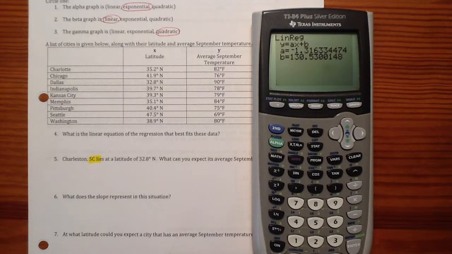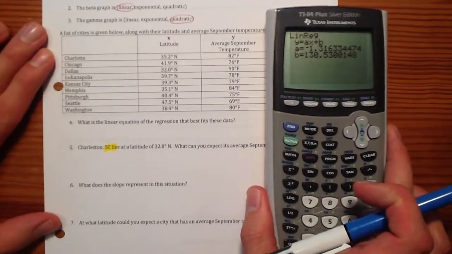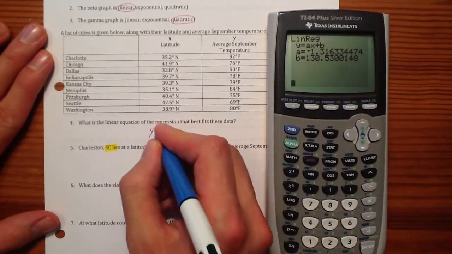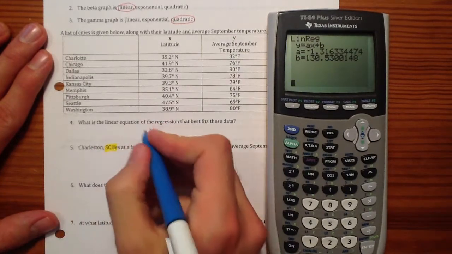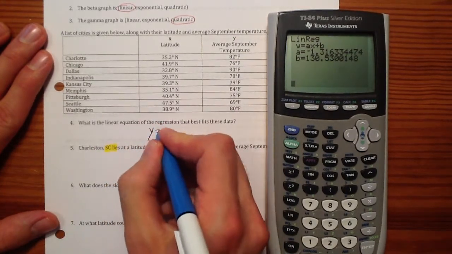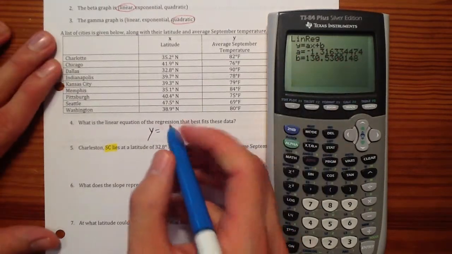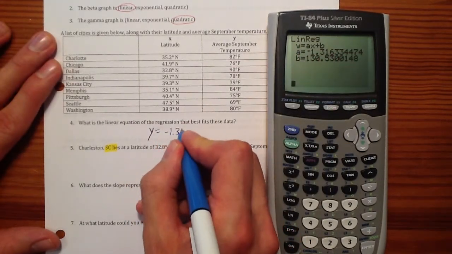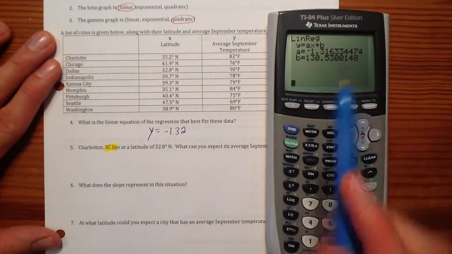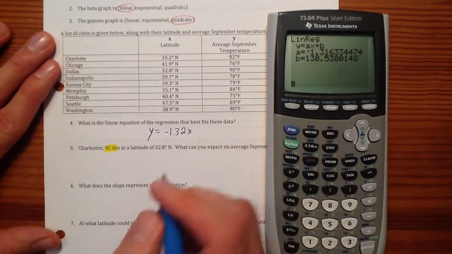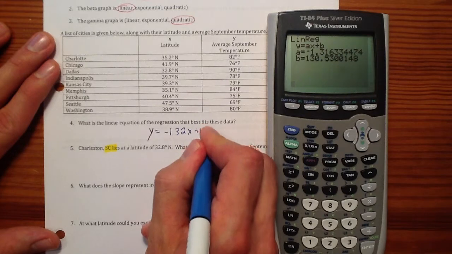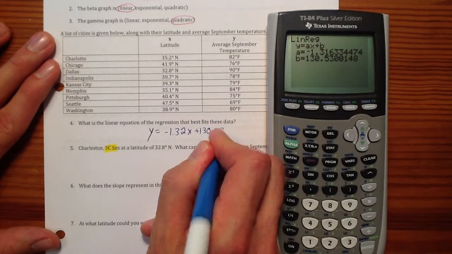So what is the linear equation of the regression that best fits these data? Y equals ax plus b, that's linear, it's like mx plus b, so negative 1.32, rounding to 2 decimal places, x, that goes in the place of a, plus 130.53. Okay?